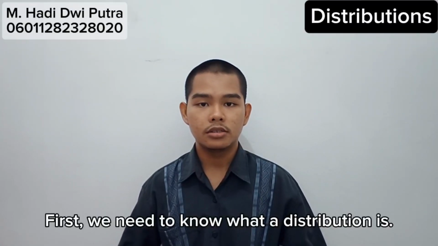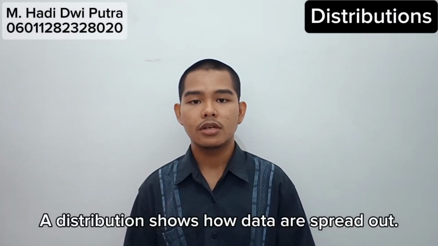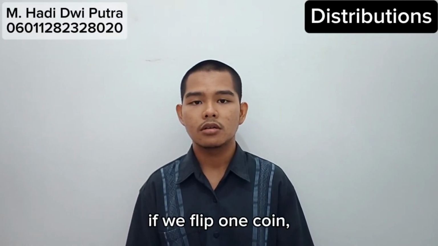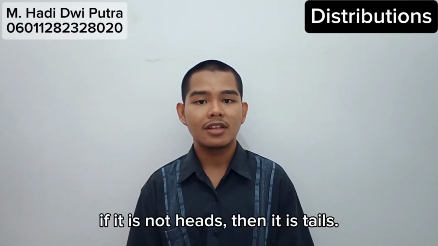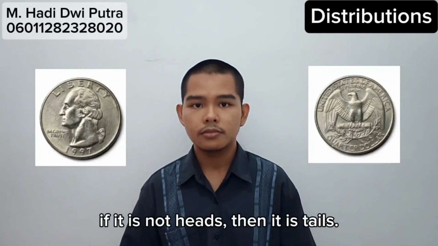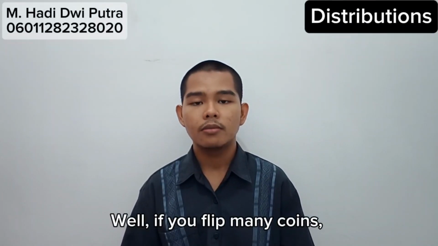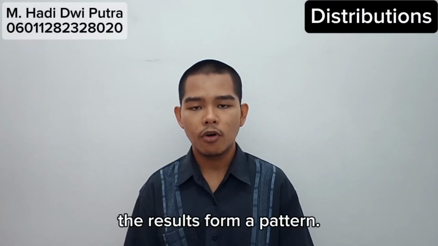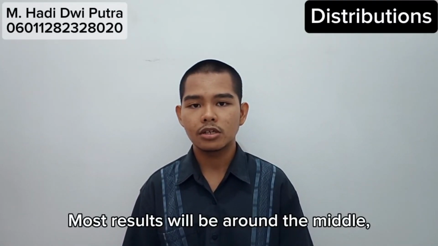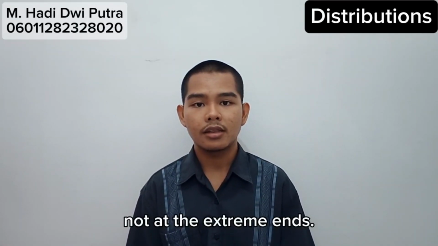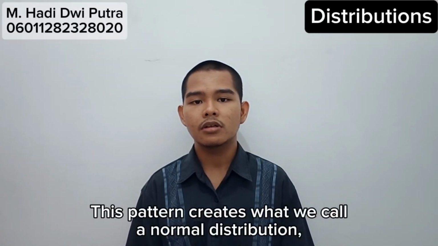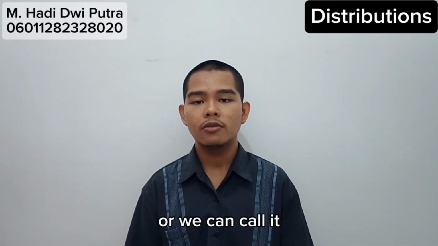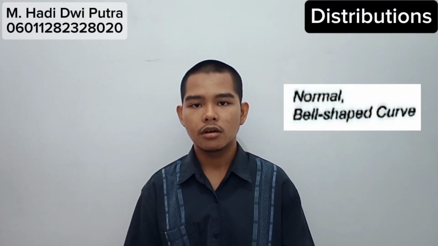First, we need to know what a distribution is. A distribution shows how data are spread out. For example, if we flip one coin, we only have two possible outcomes. If it is not heads, then it is tails. Well, if we flip many coins, for example 100 coins, the results form a pattern. Most results will be around the middle, not at the extreme ends. This pattern creates what we call a normal distribution, or a bell-shaped curve.